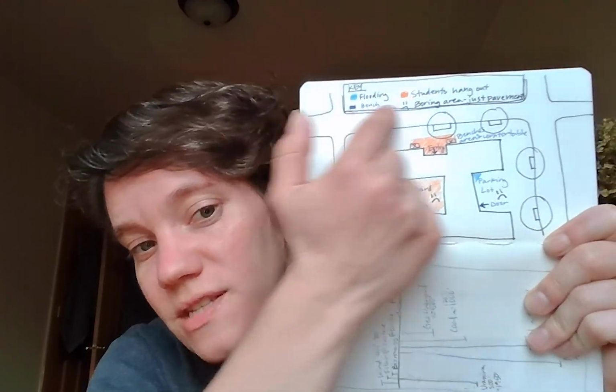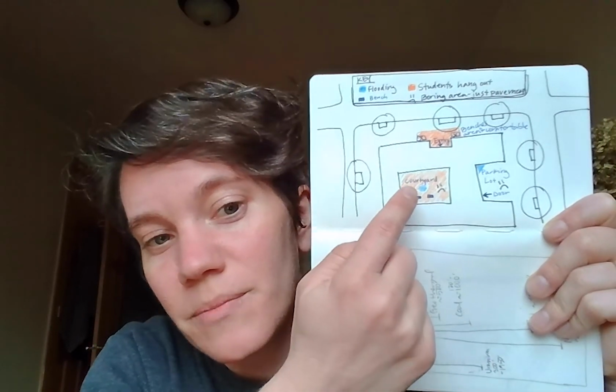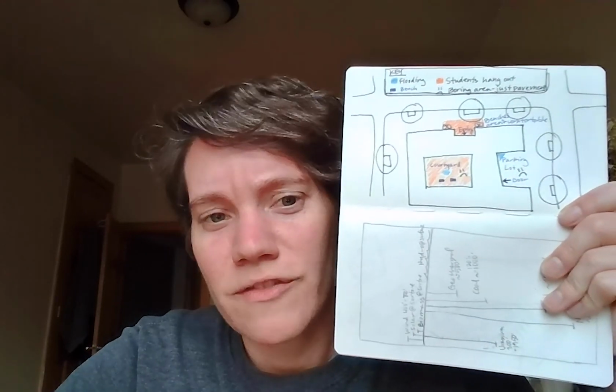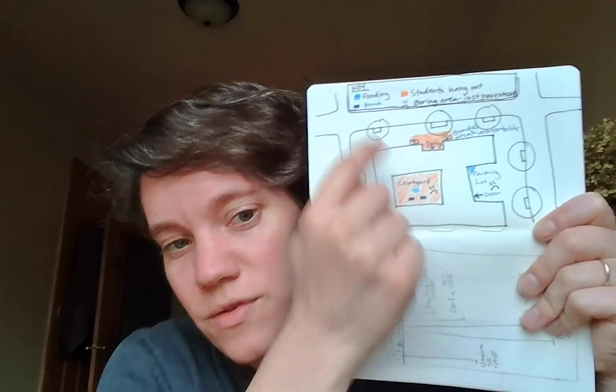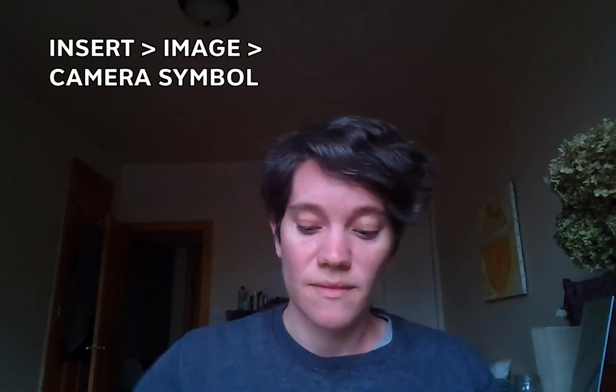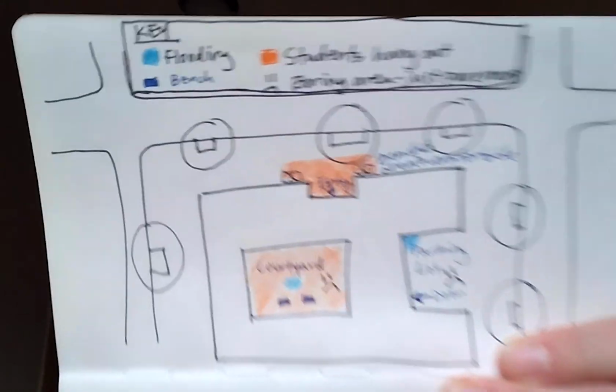So here I put in the streets and the street trees and the building, and then I started coloring in the different spaces. Where people like to hang out, that's in orange. Where there's flooding, that's in blue. Where people don't like to hang out, maybe, that's a frowny face. Where there are benches, but they weren't on the plan, so I labeled those. And then you can just insert this picture into your Google document by doing Insert, Image, and choose the camera symbol so that you can just take a picture by holding it up to your screen like that, and then just insert it.